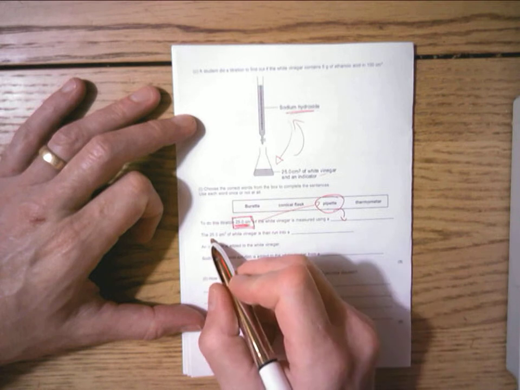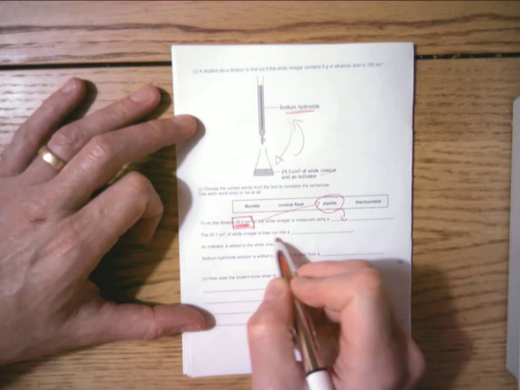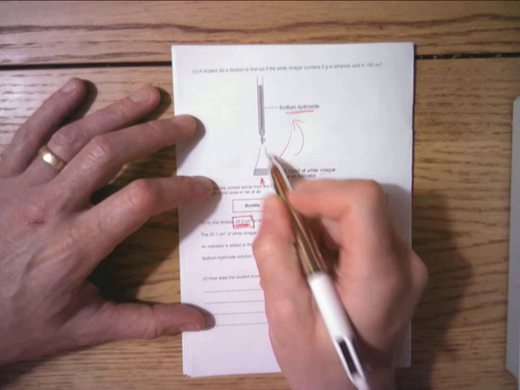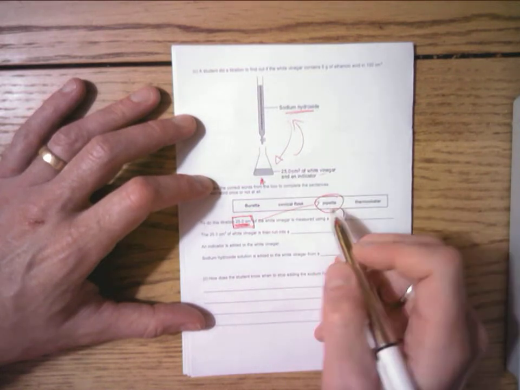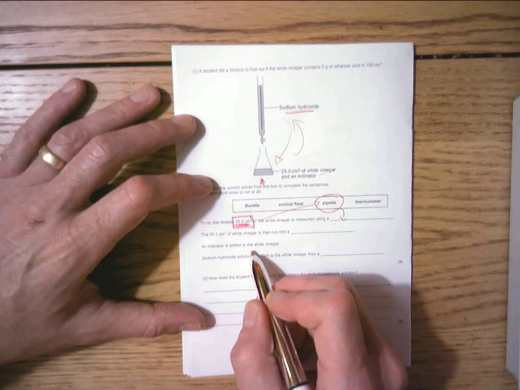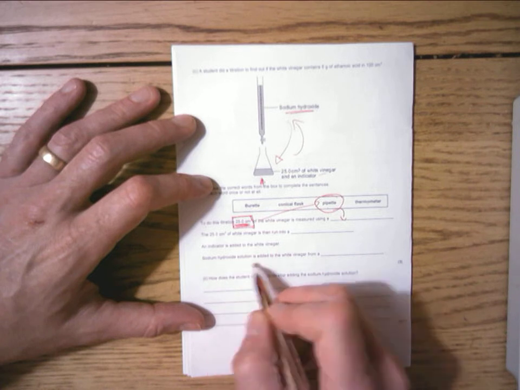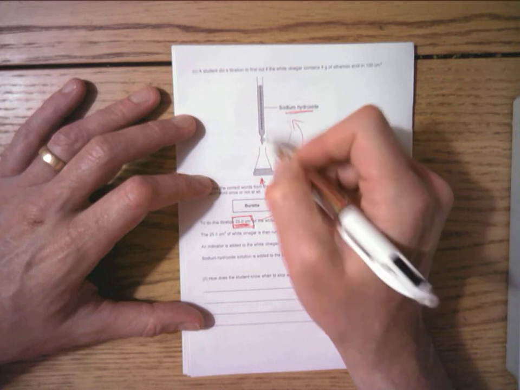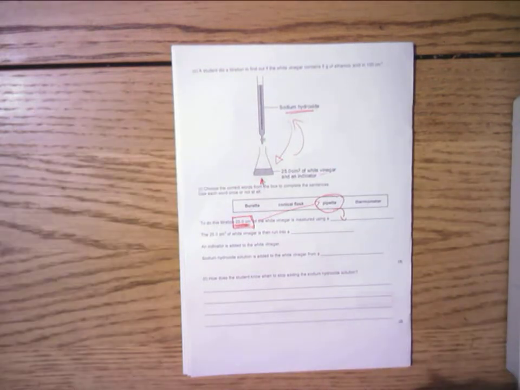We then put the 25 cm cubed of white wine vinegar into there. Look, here it is, it's in there. What's one of those things called? It's a conical flask, isn't it? An indicator is added to the white vinegar. Sodium hydroxide is added to the white vinegar from, what's this thing called with the tap? It's called a burette, isn't it?